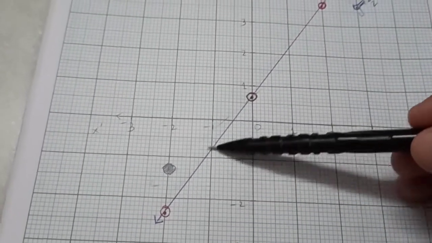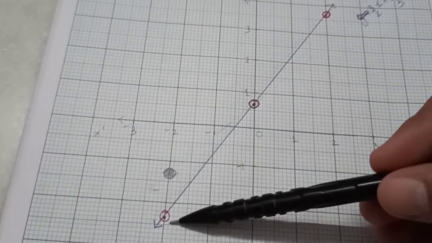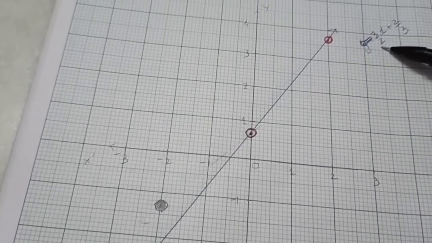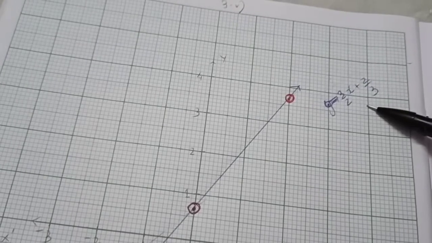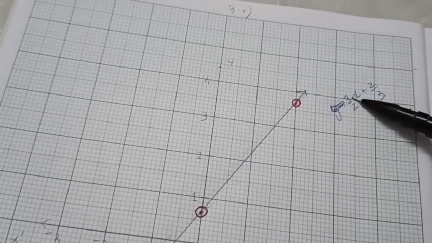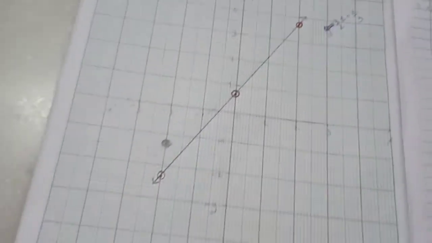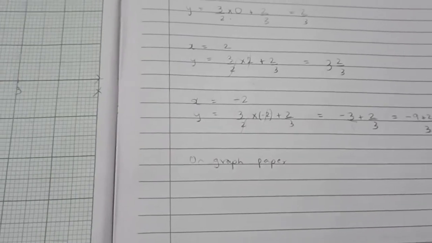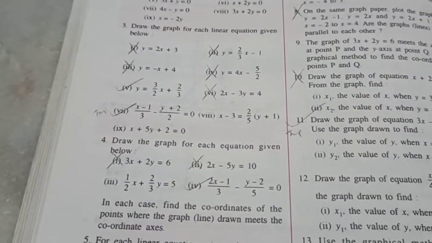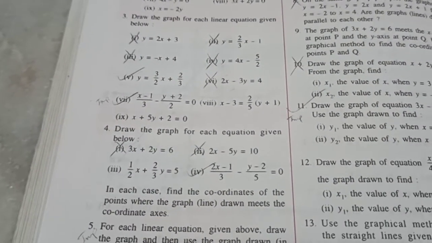So when you join these points, the line is the equation. Always write the equation in the graph, the original equation always, y is equal to 3 upon 2x plus 2 upon 3. So that's how you plot a graph. And of course, always mention on graph paper. Next, 3.7 is IMP.